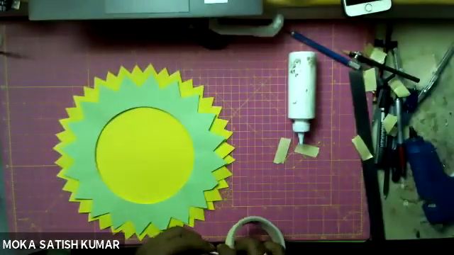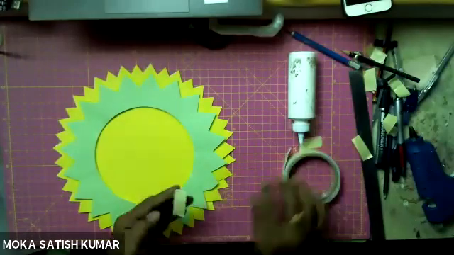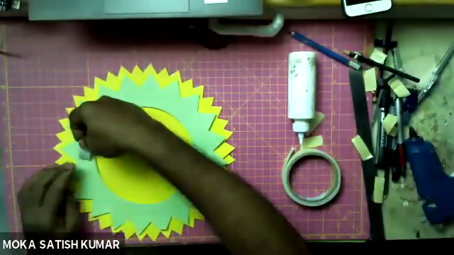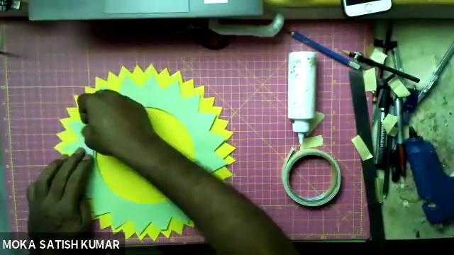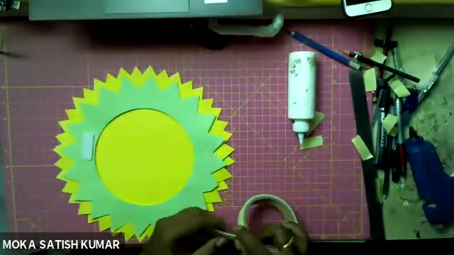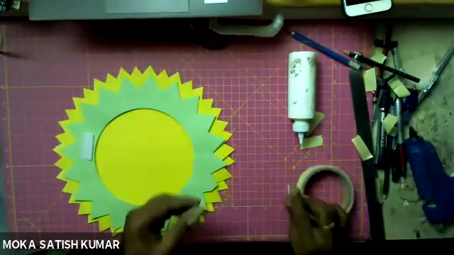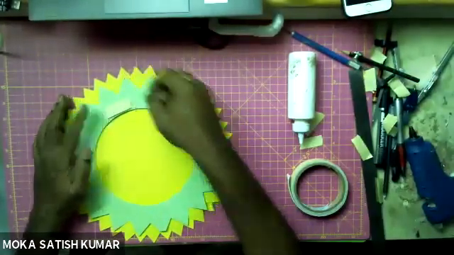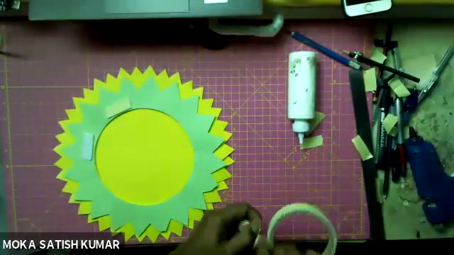Now we are going to fix the fourth layer. I will provide you the details of this project's dimensions. You can try for next week. Okay, sir.